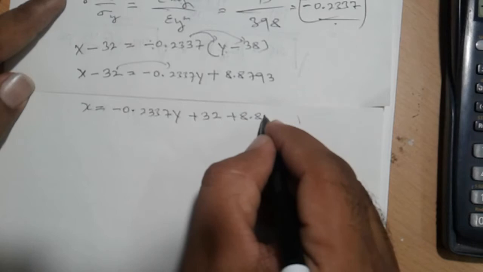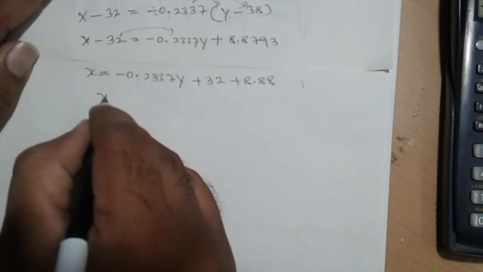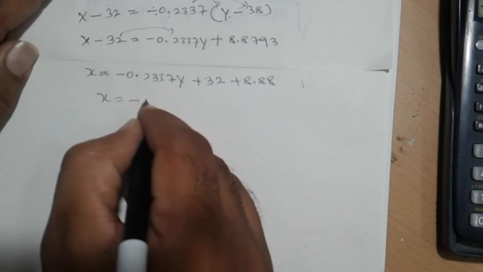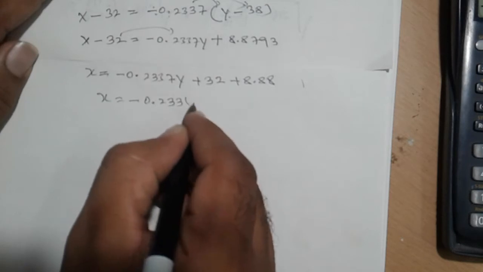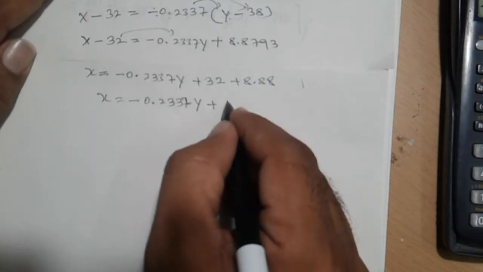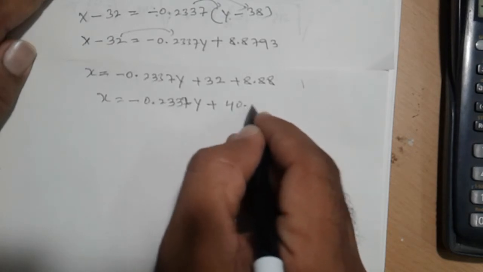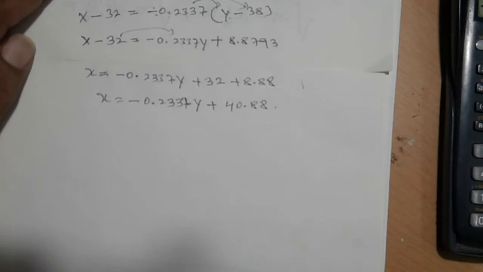You can take 8, no problem. Now add this 8 to 32, so x is equal to minus 0.2337y plus 40.88. This is the equation of x on y.